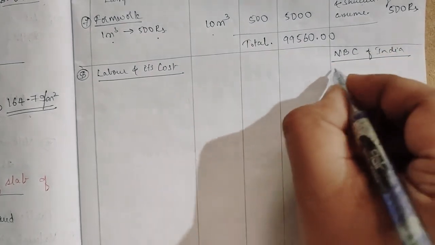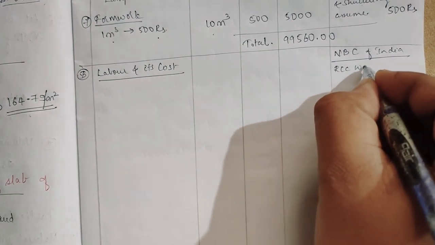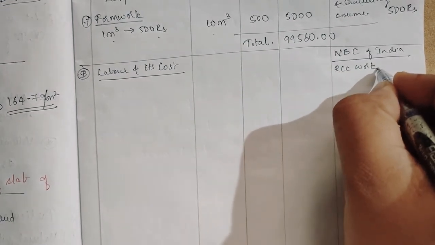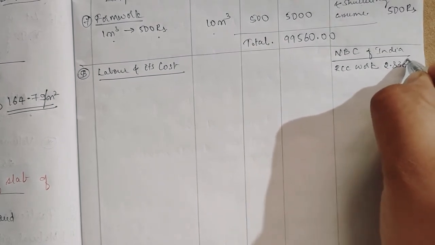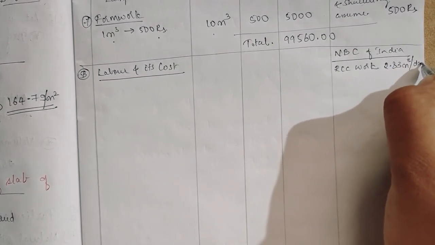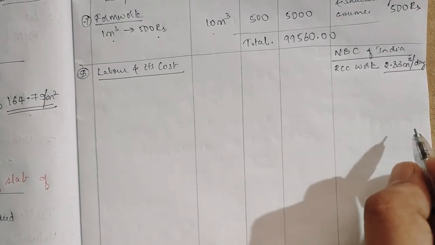for RCC work, and that too 2.83 meter cube per day, they have given one list.